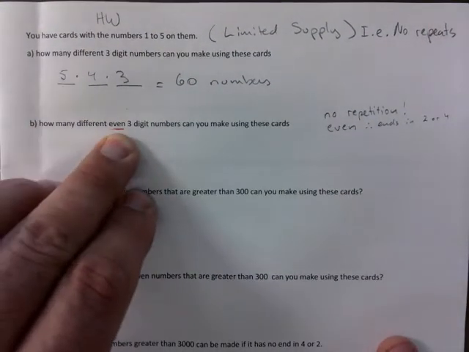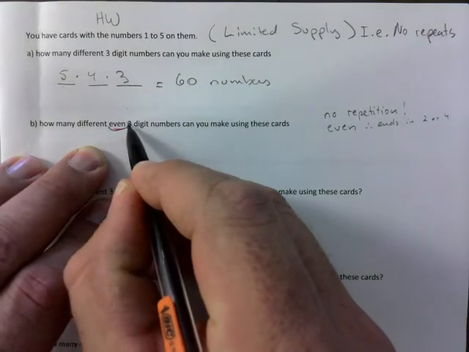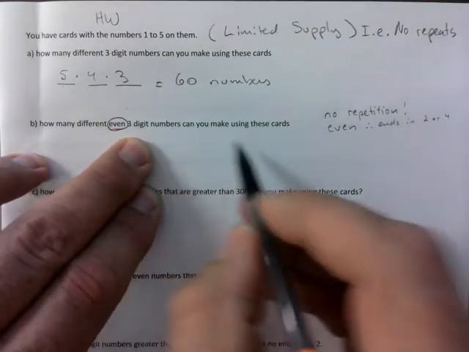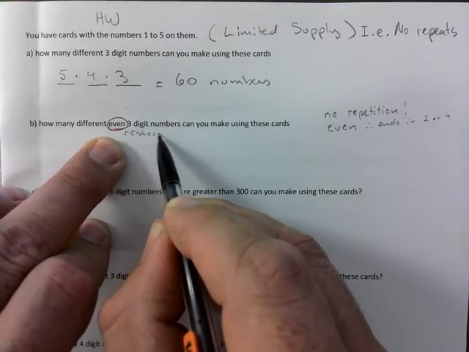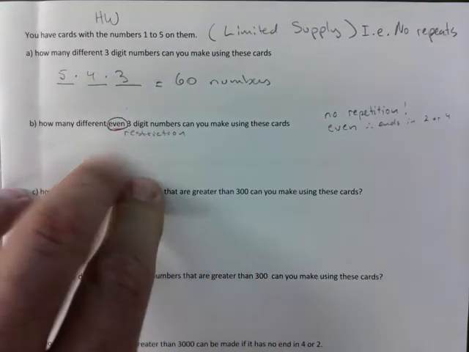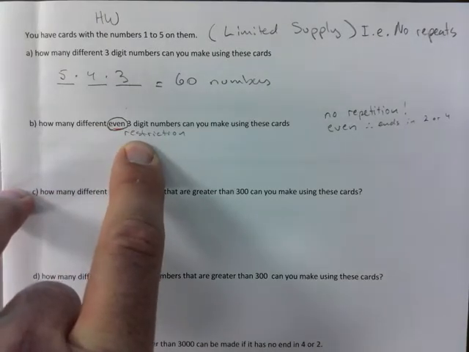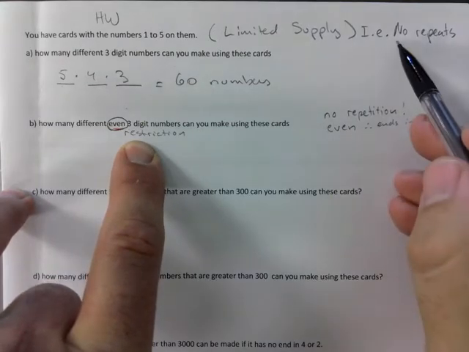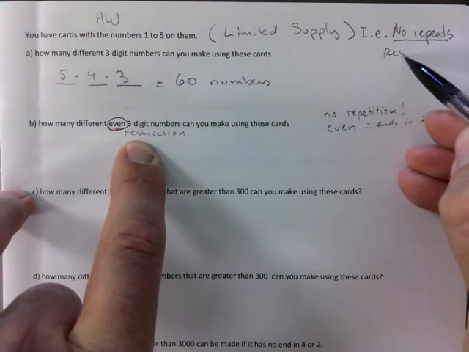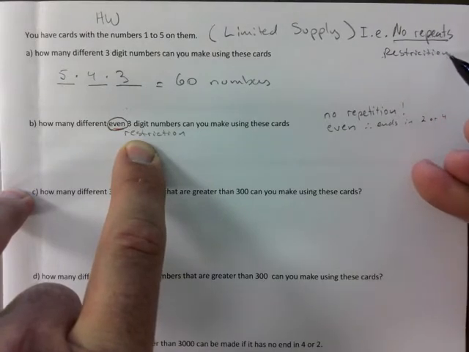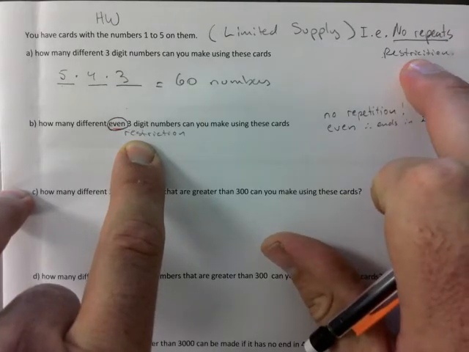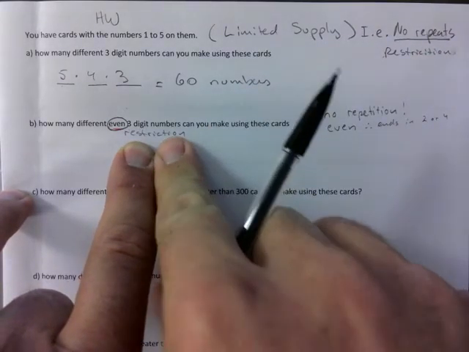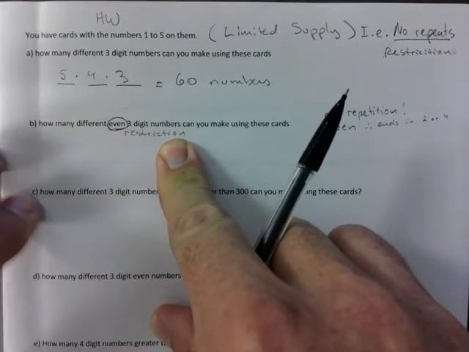How many different even three-digit numbers can you make using these cards? So there's a restriction, right? Restriction, or condition. But there is an overarching condition already. What is it? Way at the beginning. This is also a restriction, guys. So right off the bat, you're given a restriction, the original problem, and then I add another layer to it. So you have to be careful there.